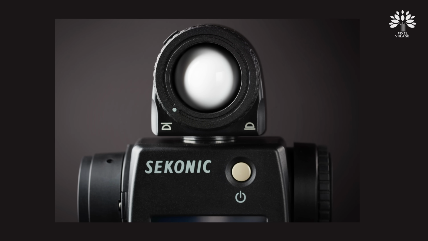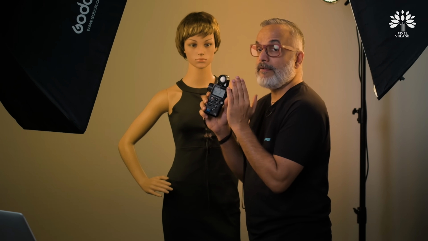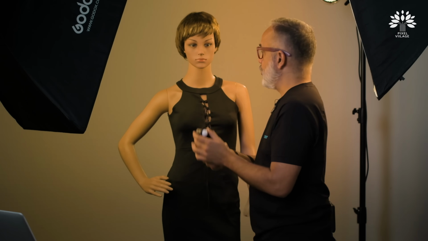There is one more way of taking reading using this flash meter, by retracting this dome inside, which means it will not give you a three-dimensional reading. It will give you reading from only one direction. It will not take into consideration the reflected light that this light is causing. We use this kind of reading when you are shooting, say, flat surfaces, certain flat products, for example. But when you are shooting, in this case, our model, rather obedient model, we keep the dome in this 3D position.